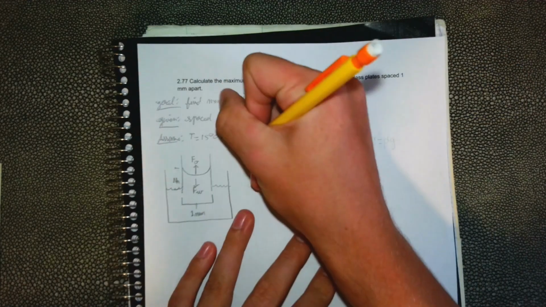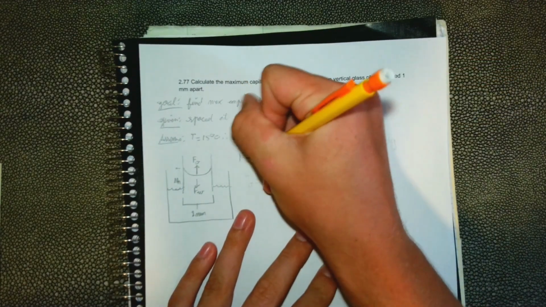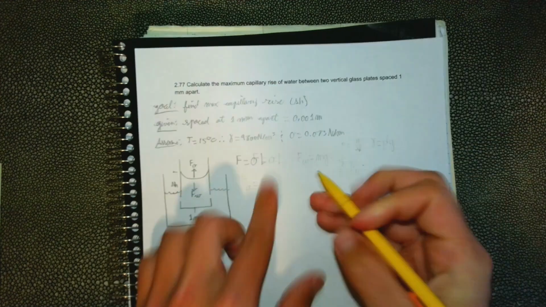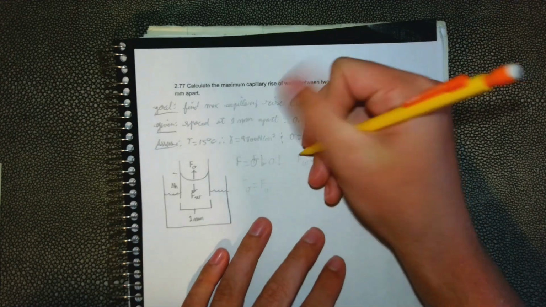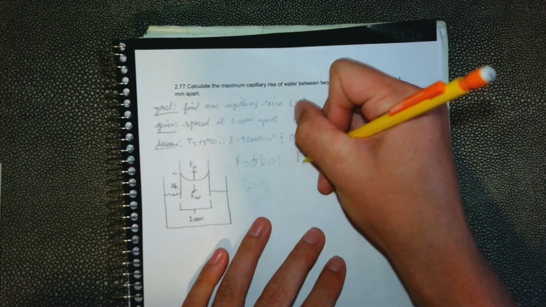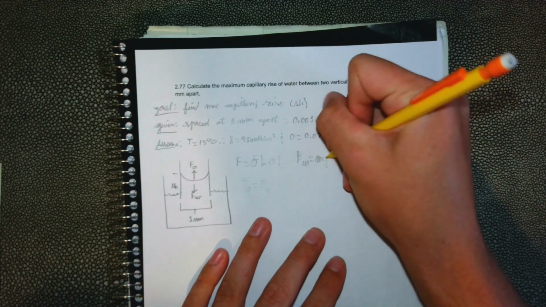Okay, so we know this formula: force equals surface tension times length of the wetted perimeter, okay? And we also know that force of the weight is equal to mass times gravity, okay?